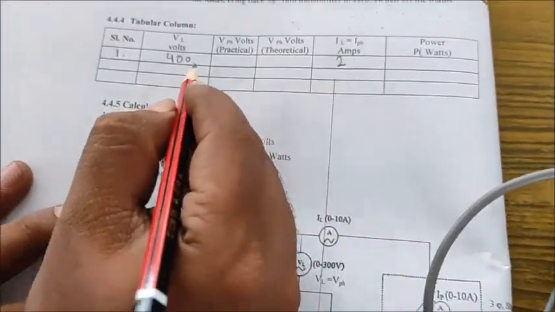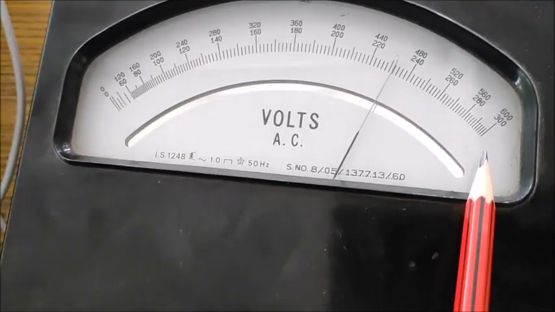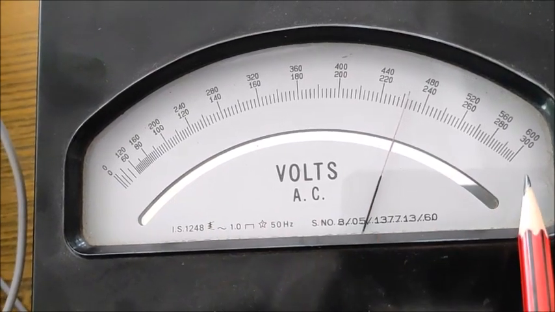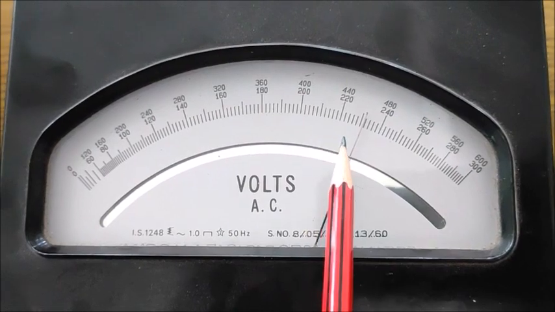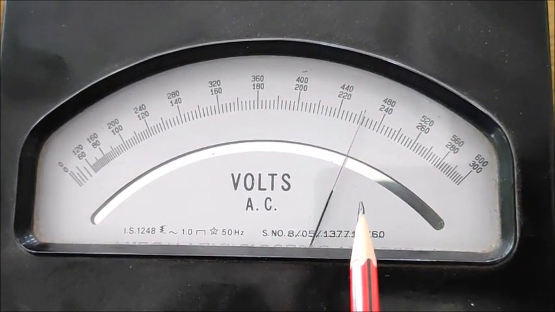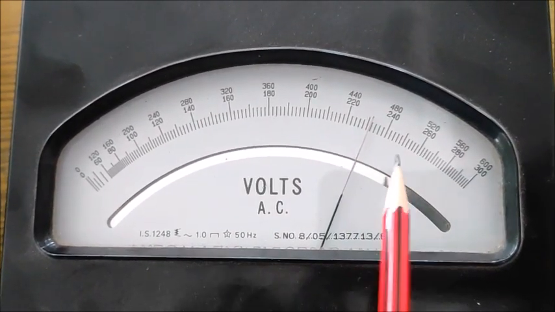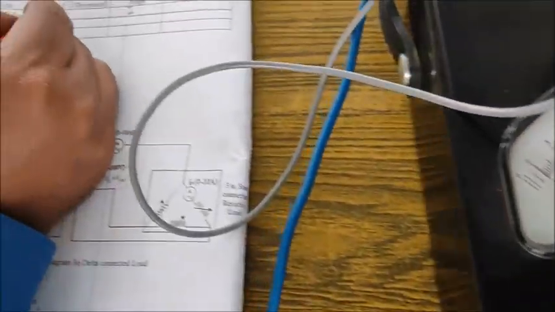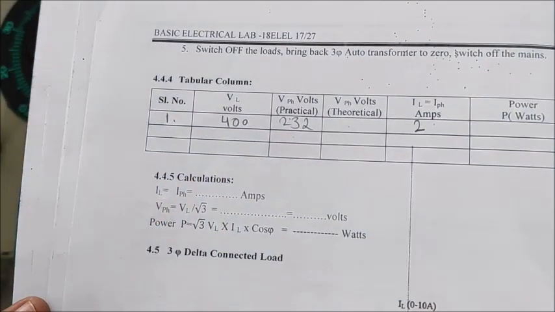Then VPH practical we have to note down. If you just look at the connections, already you know that the connections have been done for common and 300, right? Since the connection has been done for common and 300, I have to read the bottom scale. So now voltage is 232 volts. So I will write down the voltage as 232 volts. The theoretical calculations you have to do at the end.